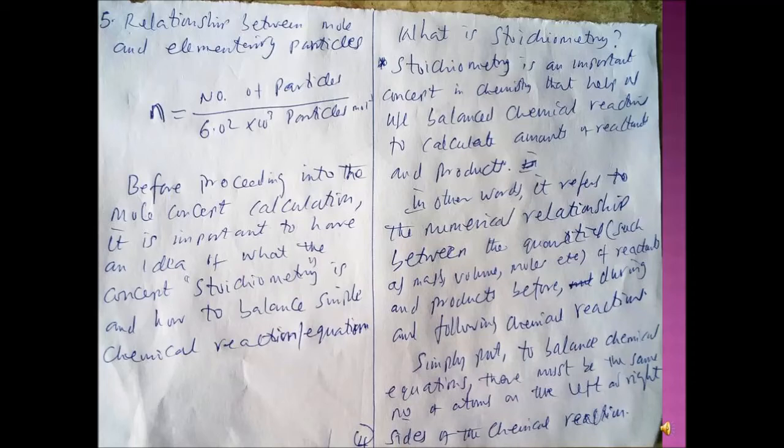So when we're talking about stoichiometry, we're looking at the relationship between parameters, things like mass, volume, mole, of reactants and products before, during, and following a chemical reaction. Simply put, to balance a chemical equation, there must be the same number of atoms on the left and on the right side of the chemical reaction.